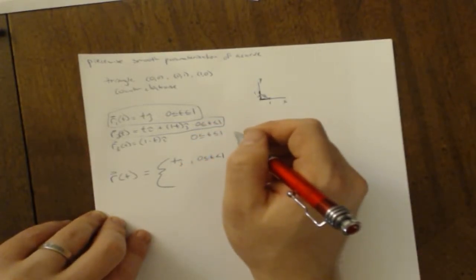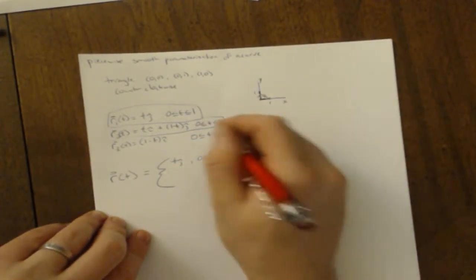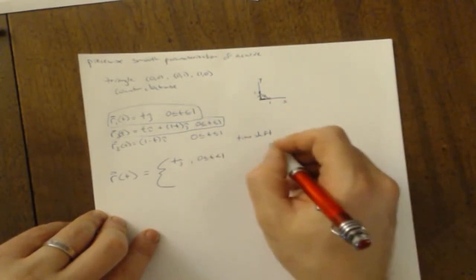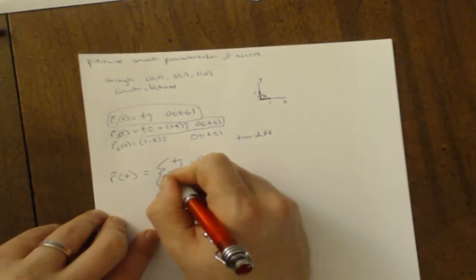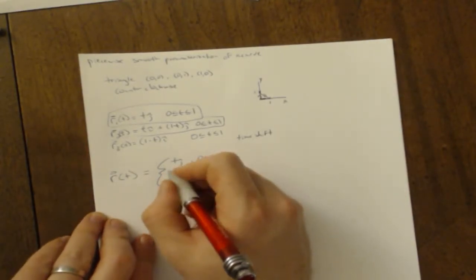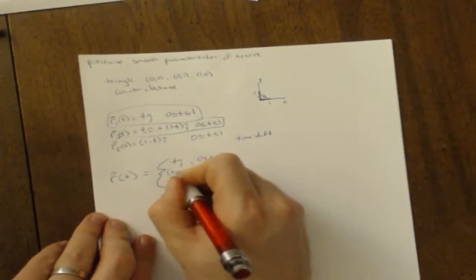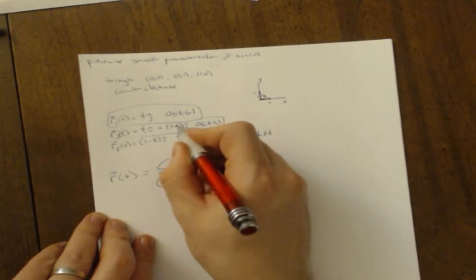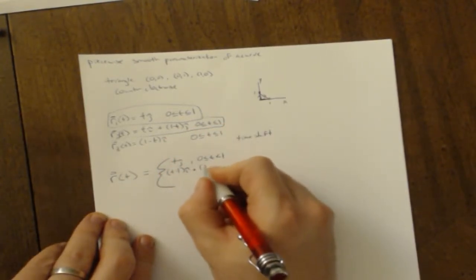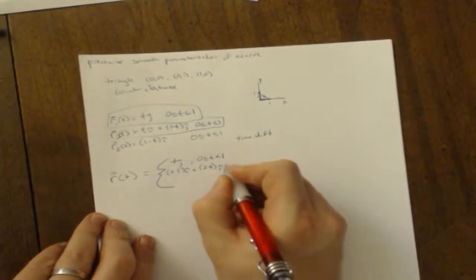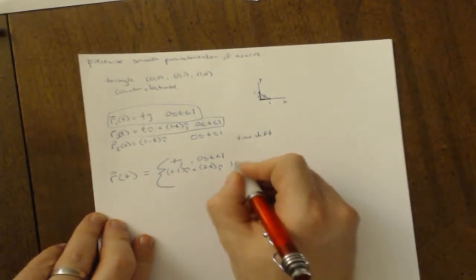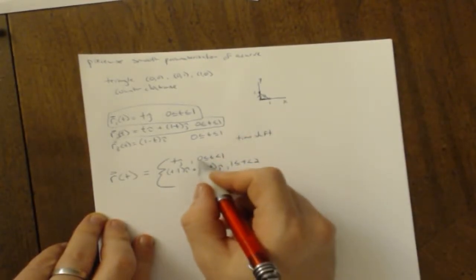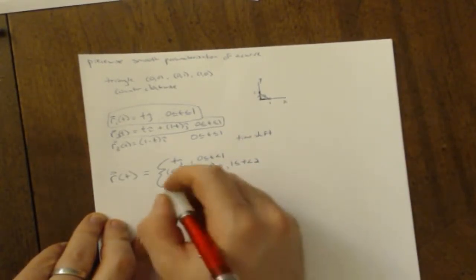So what I'm going to need to do is replace my t with t minus 1, and that will make this equal. And so I go ti plus 1 minus (t minus 1) j, which is going to be 2 minus t j. And that will allow me to go from 1 to 2, and so it's smooth. It goes 0, 1, 1, 2.